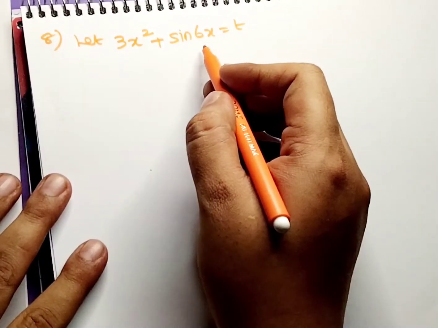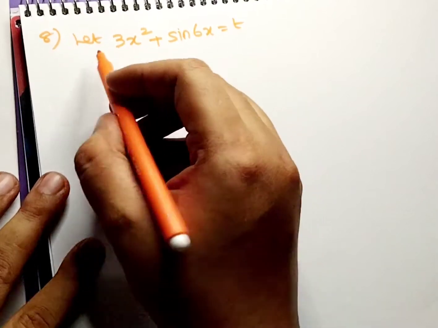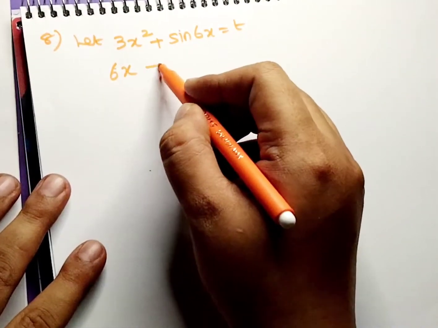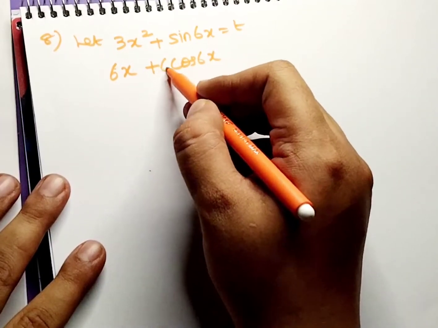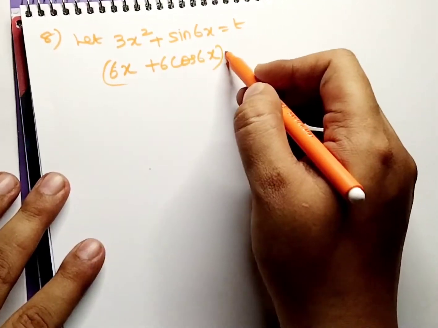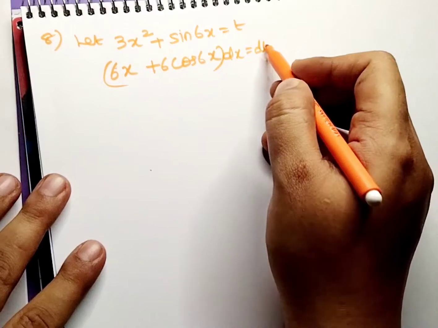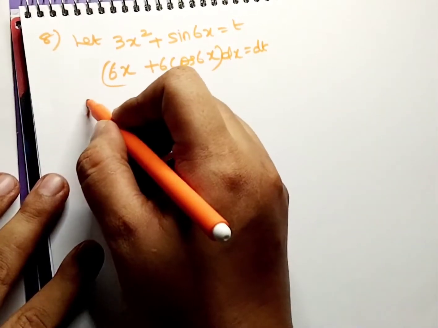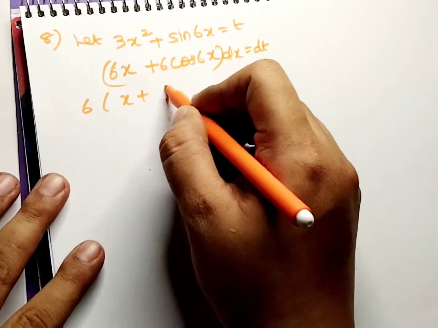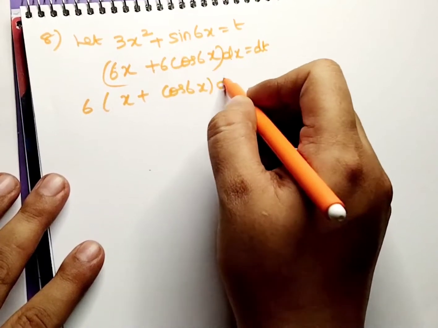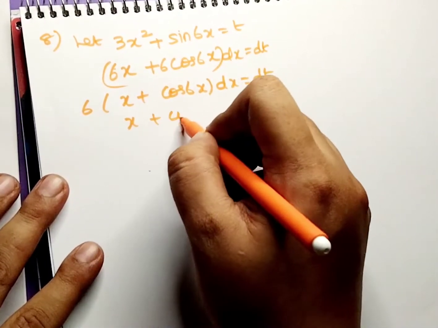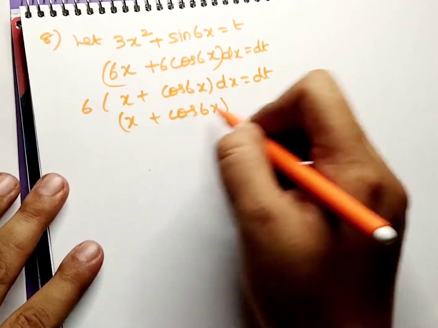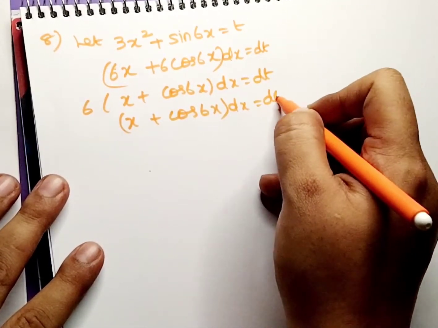When we differentiate both sides with respect to x, applying the power rule, it is 6x plus cos 6x with the coefficient of x being 6, the whole into dx equal to dt. So we can take 6 as common, that will become x plus cos 6x dx equal to dt, and taking 6 to the right side, x plus cos 6x into dx equal to dt by 6.